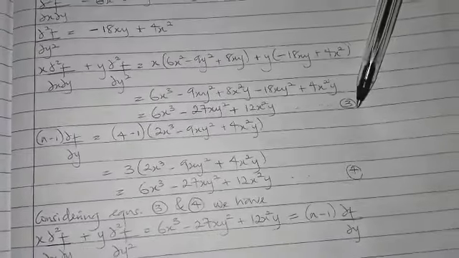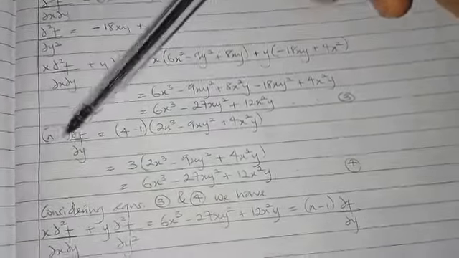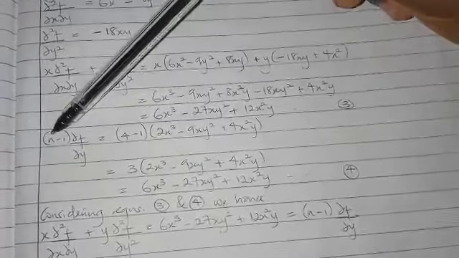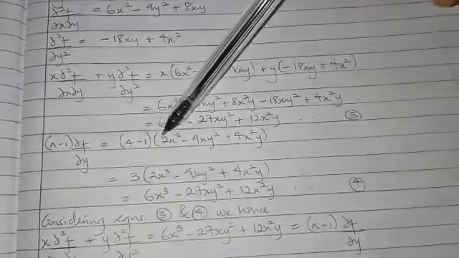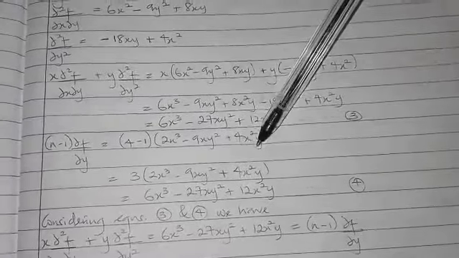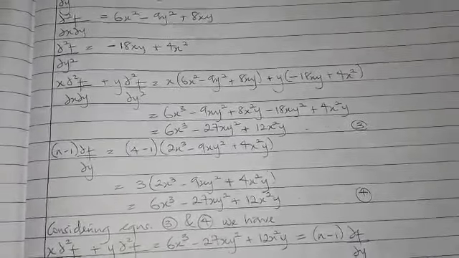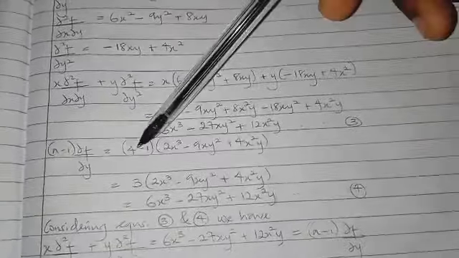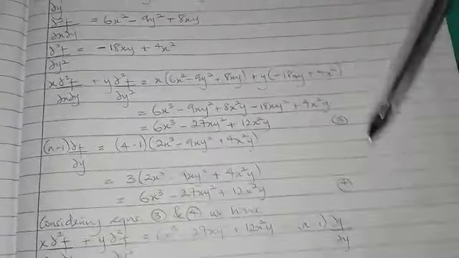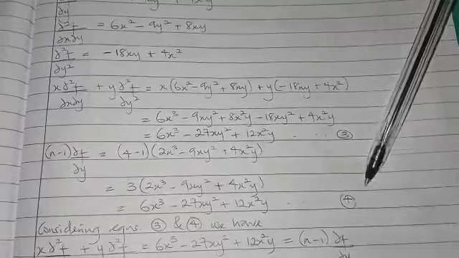Call it equation 3. Now (n-1) ∂f/∂y, our n as earlier stated is 4. You have 4 minus 1, times ∂f/∂y. So open it up. Equation 3, equation 4, yes, they're quite the same.